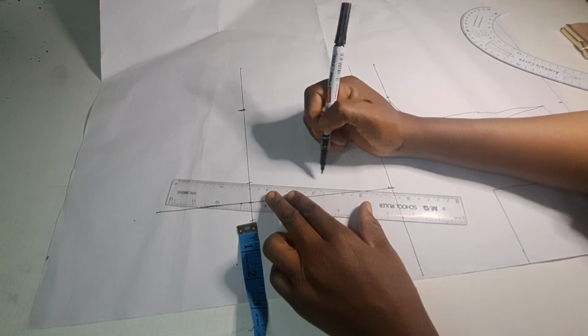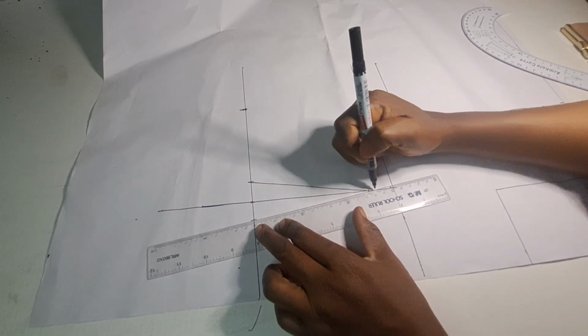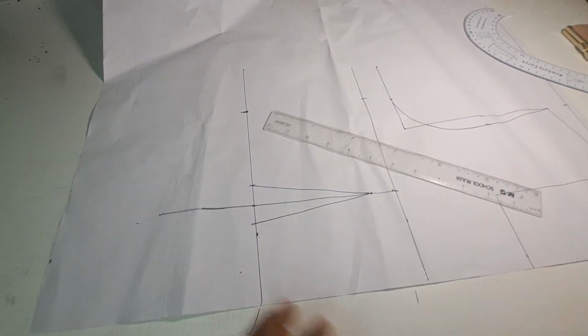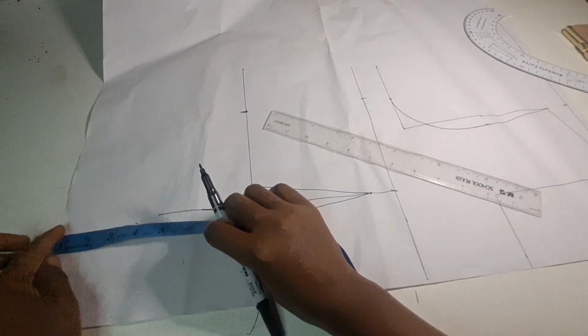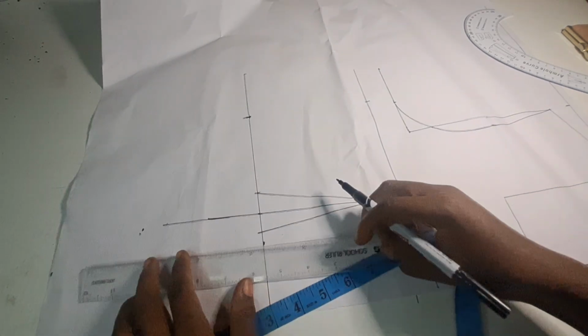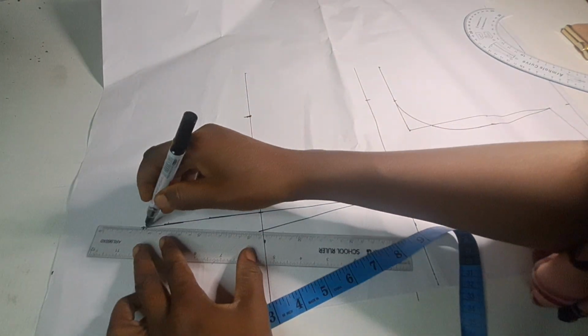So this is my back leg. Now it's not getting to my hip point, it stops 3 inches before the hip point. So that's where my dart is stopping. So I'll extend this and connect this to this.